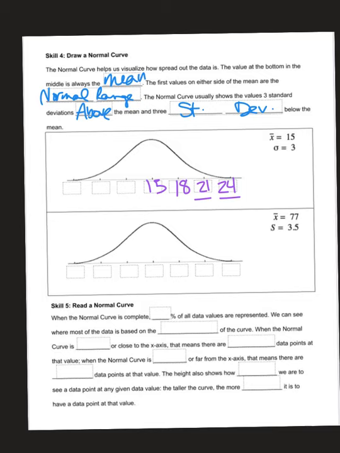Now to find these last 3, these are what are coming before the mean, so they're going to be less than the mean. So now I'm going to subtract my standard deviation. So 15 minus 3 gives me 12, 12 minus 3 gives me 9, and 9 minus 3 gives me 6. So if I looked at this normal curve and I asked you, what's your normal range? It goes from 12 to 18. That's our normal range.